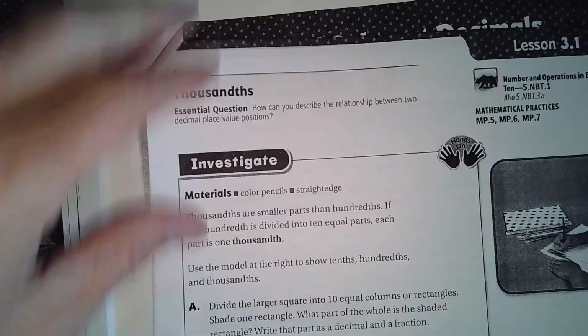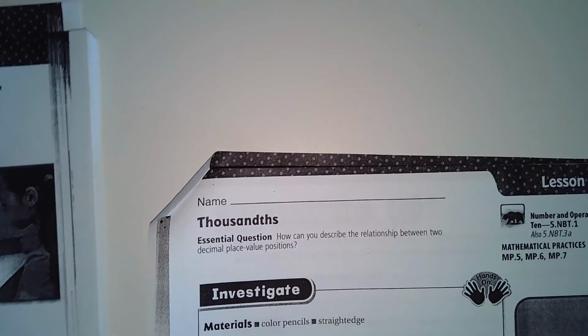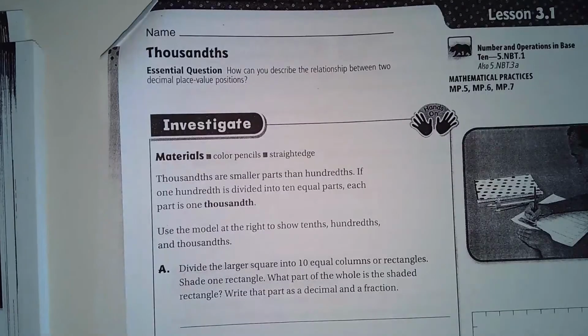Put your name on top of each one of these pages. Good habit to put yourselves in here.